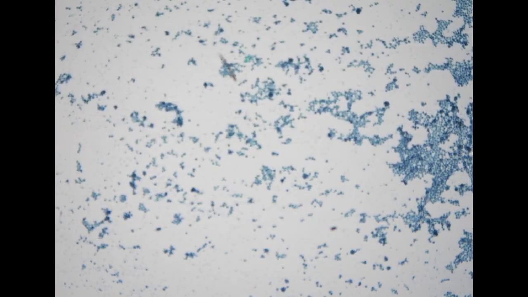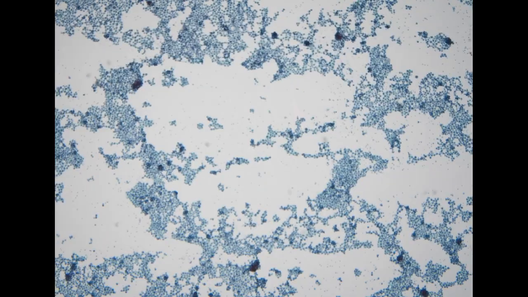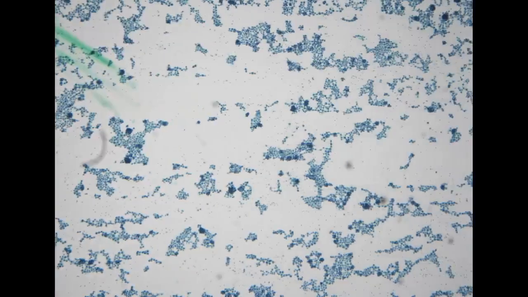So this is the second specimen. We've already confirmed the loss of tumor suppressor protein in the prior specimen. So this one is a mesothelioma.